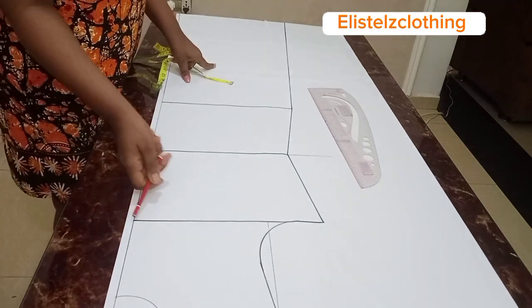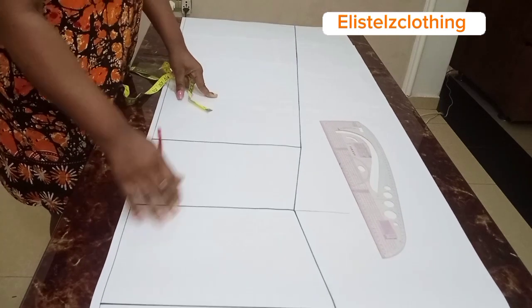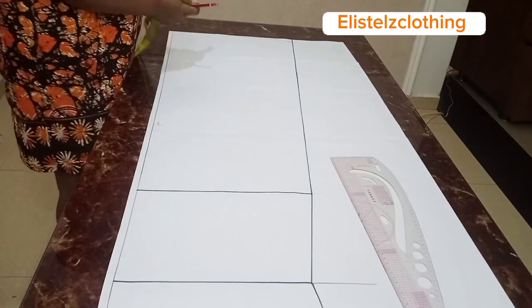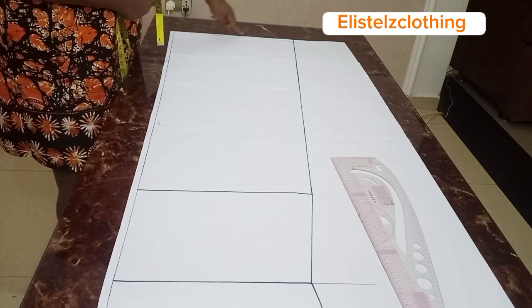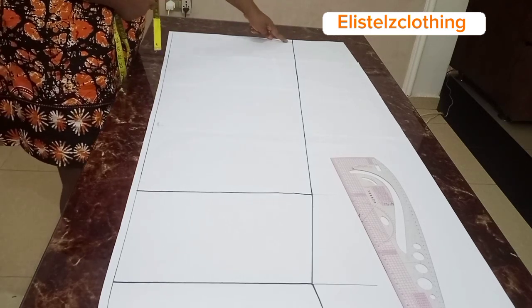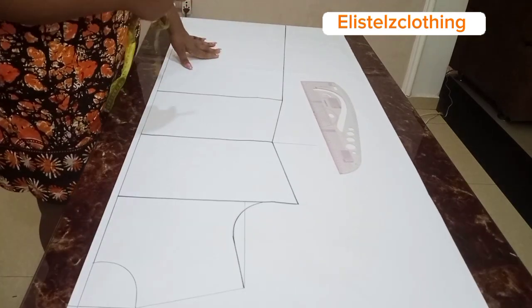Now let's focus on the front. I have the pattern fully drafted. We have the chest line, waistline, hip line, and the hem. The dress length is 58, and I also added my 2 inches hemming allowance to this.